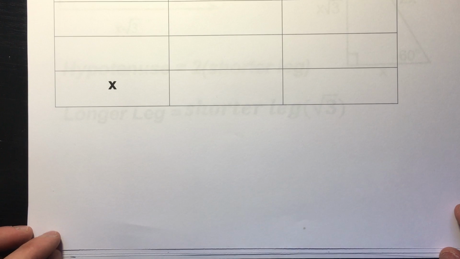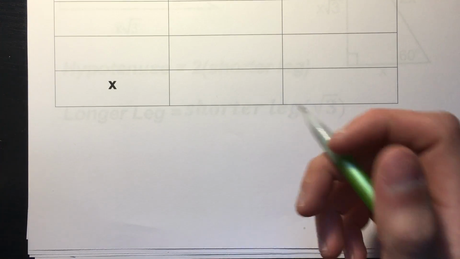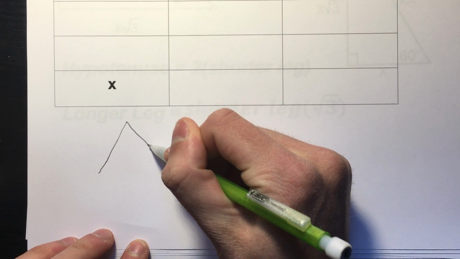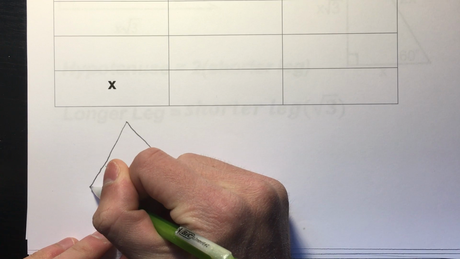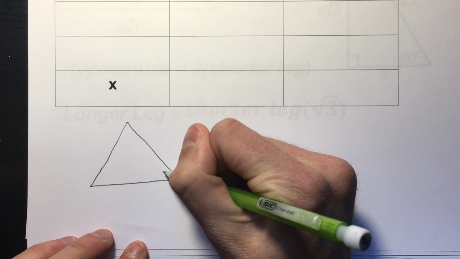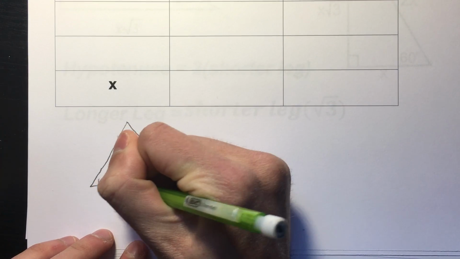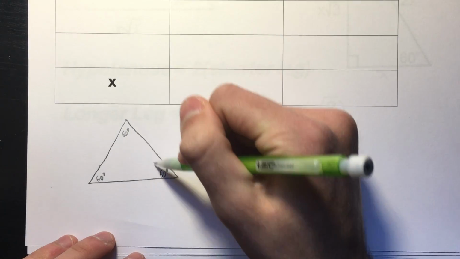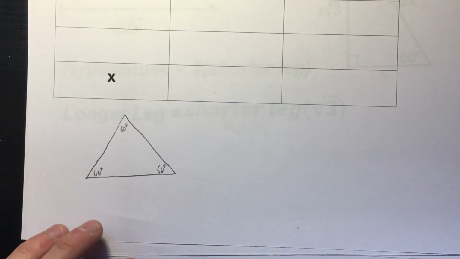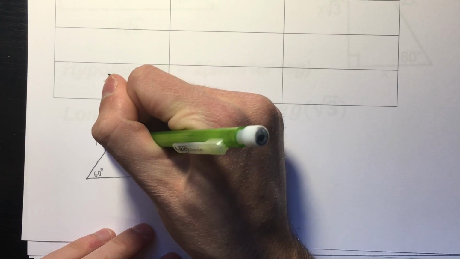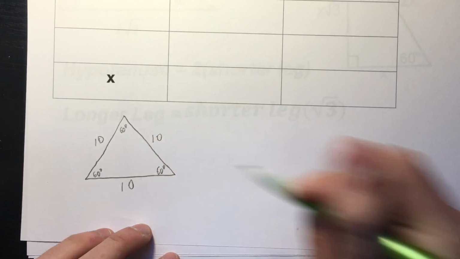So I'm going to start out. That was a lot of information. If you're kind of lost, no worries. I'll walk you through the steps. First we want to start by drawing an equilateral triangle. So let's say this is an equilateral triangle. It's not perfect, but it'll work. And if this is equilateral, this is going to be 60 degrees, this is going to be 60 degrees, and this is going to be 60 degrees. And then we want to assign just a random side length to these. And I recommend choosing an even number, and this will be why.